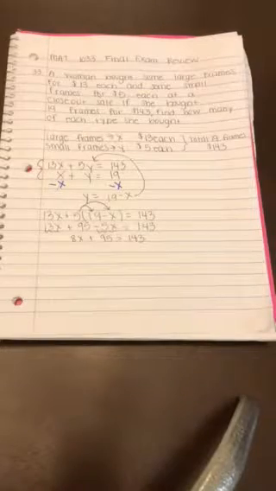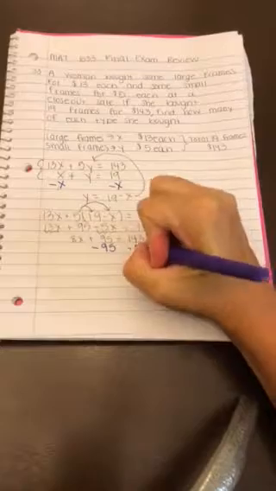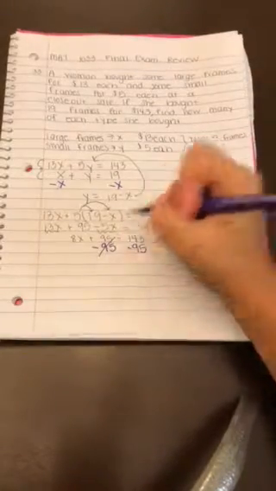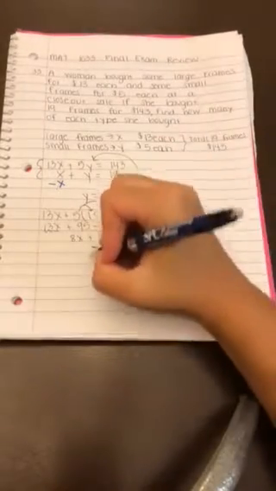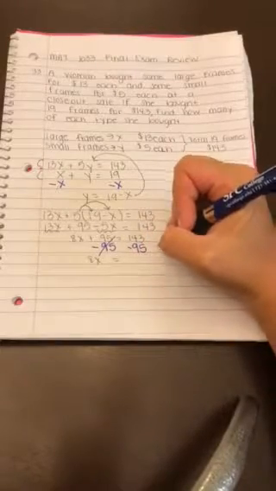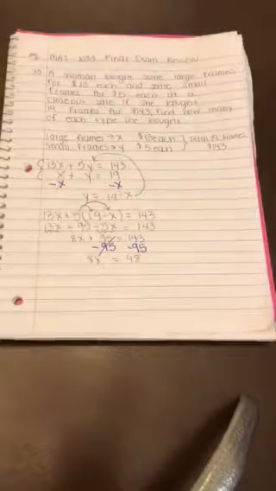Still trying to combine like terms, I need to move my two constants together. So we're going to subtract 95 from both sides. 95 minus 95 goes to 0, so those cancel each other out. We are left with 8X equals 143 minus 95, which is 48.